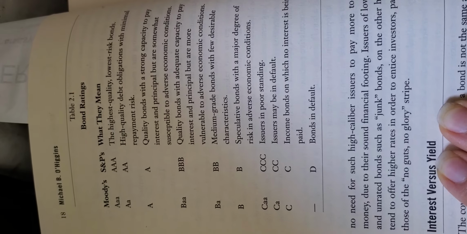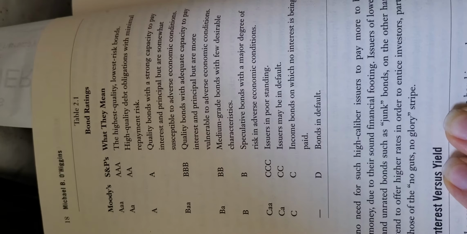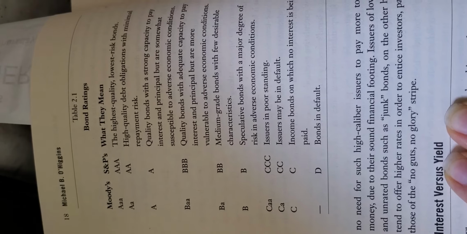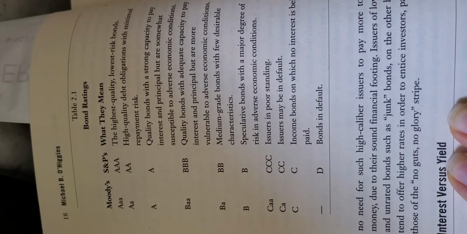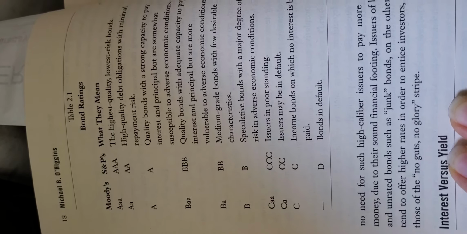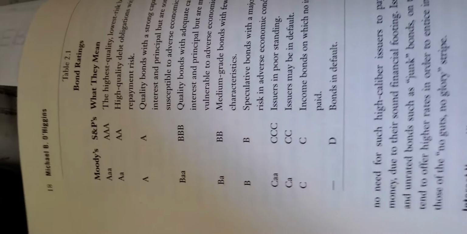In case you want to come back and read those. But you want to stay in the A's, possibly the BBB, unless you are a risk taker. Don't go under that triple B for S&P. So those are my notes so far, and it's really interesting.